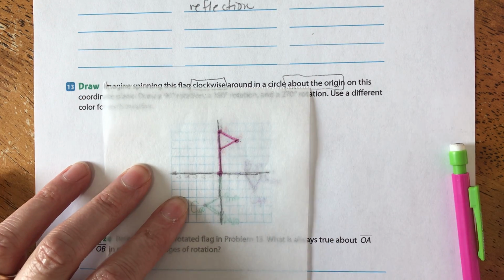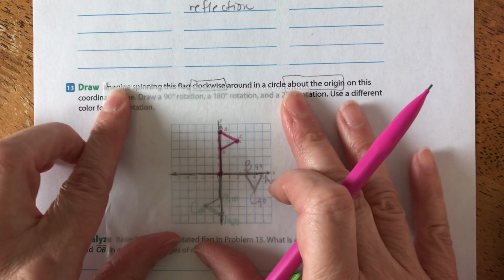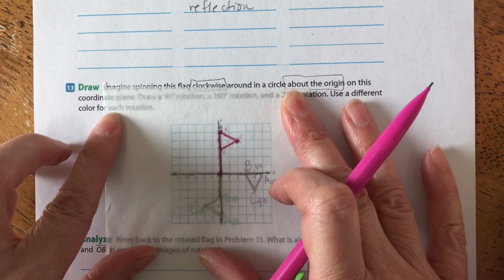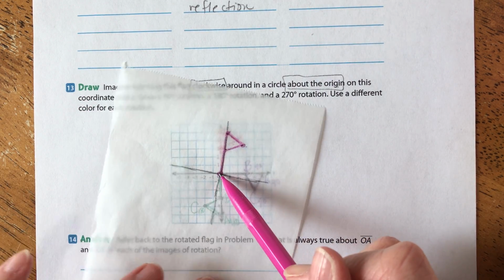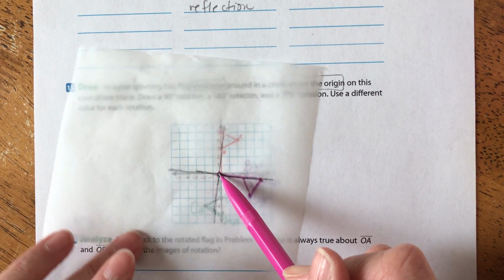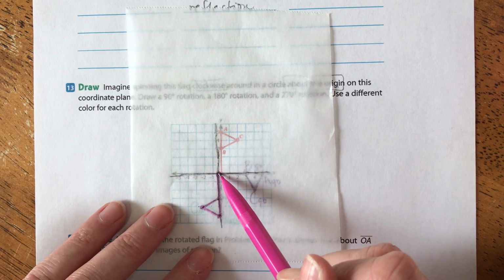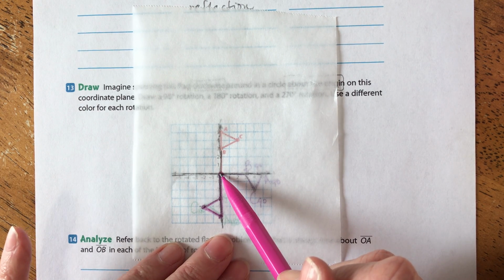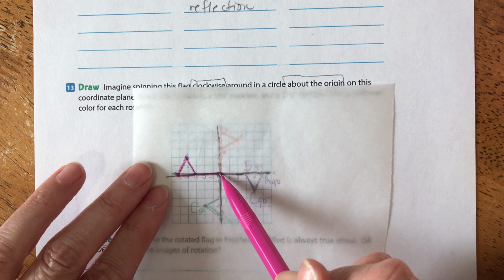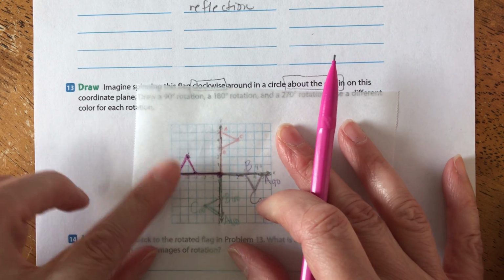All right, now last move, I'm going to rotate clockwise around the origin 270 degrees. All right, here we go. So this is 90. This is 180. So I'm scooching over a little bit. 90 plus, or excuse me, 180 plus 90. This would be 270.